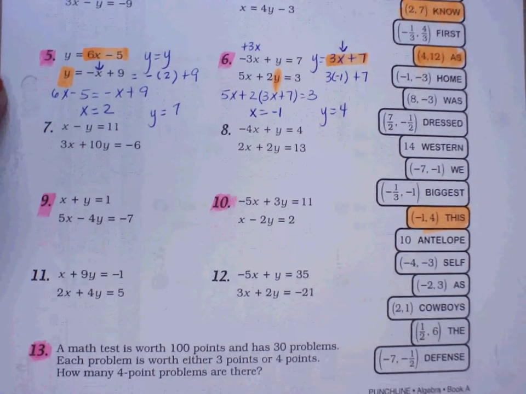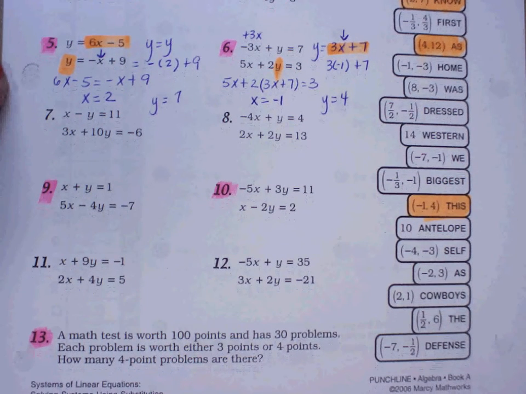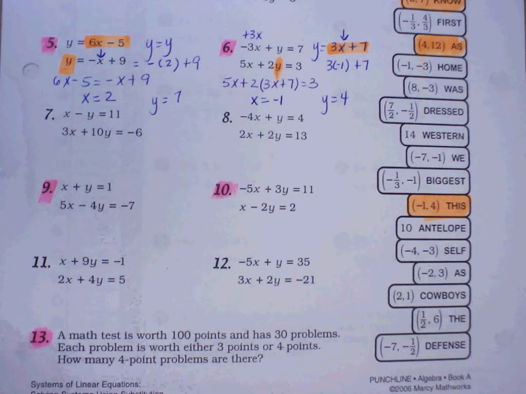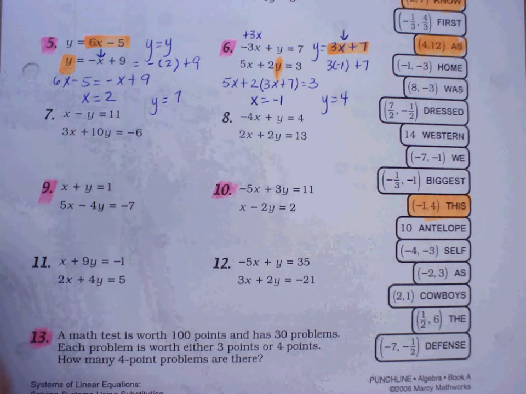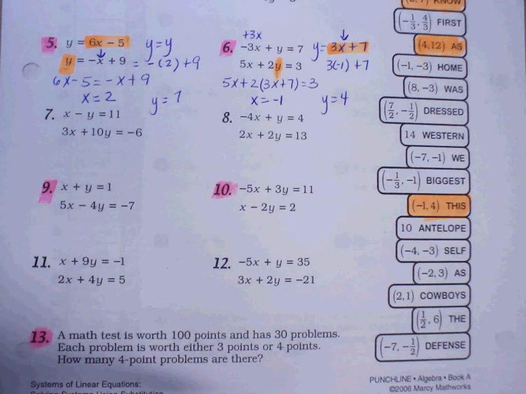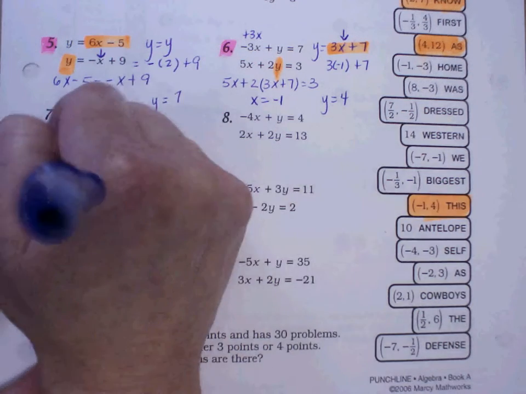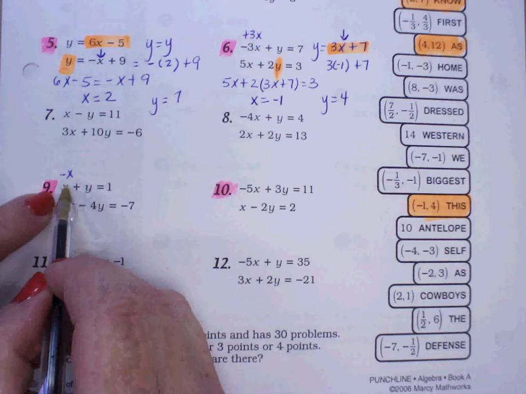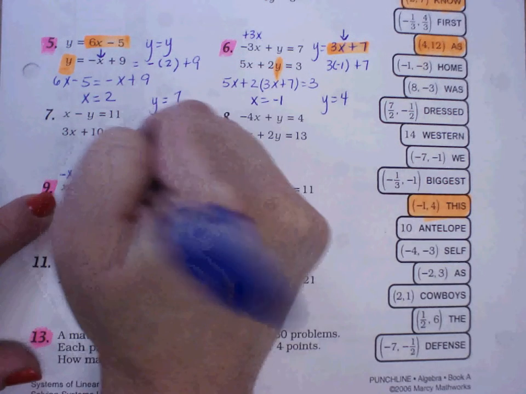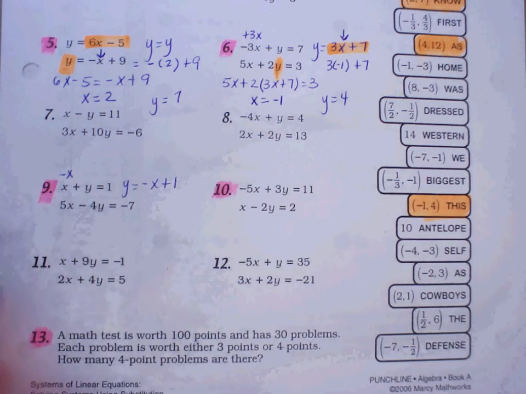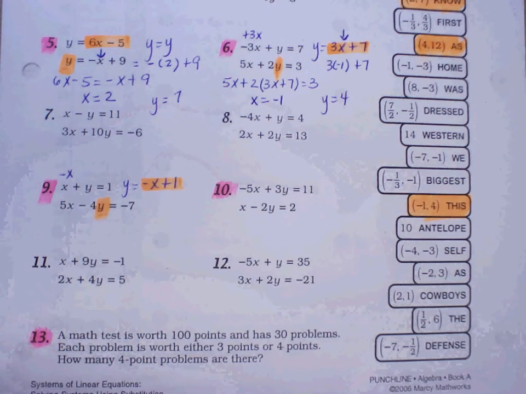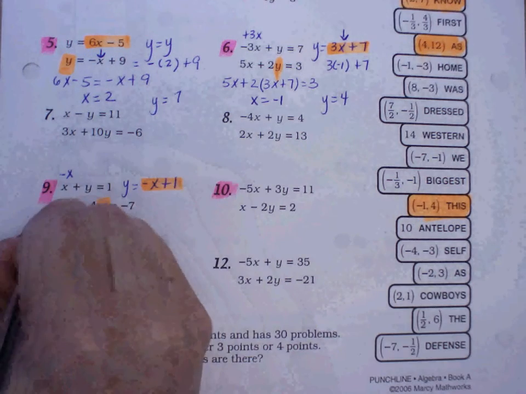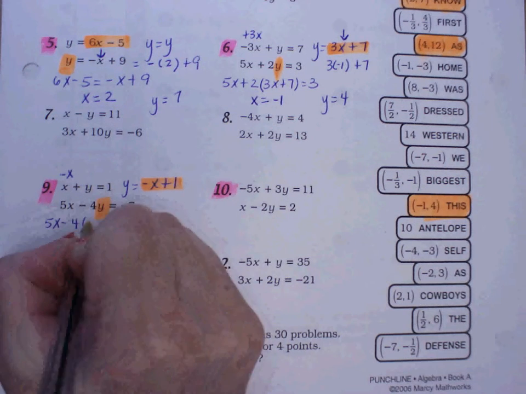All right, what about number 9? What do you have to do? You can solve for y or x. It really doesn't matter. Both of them are just as easy. I will go ahead and solve for y just to get in the habit, because that's what we usually do. So all you need to do is take away x, so y equals negative x plus 1. Now I'm going to take that and substitute it for the y. So this is 5x minus 4 times the quantity negative x plus 1, and that equals negative 7.